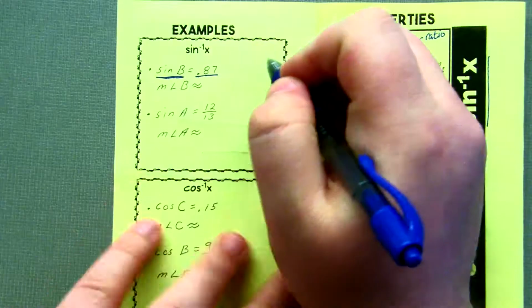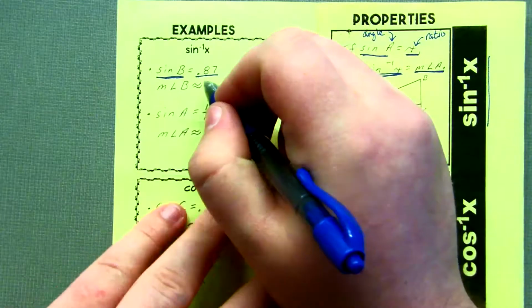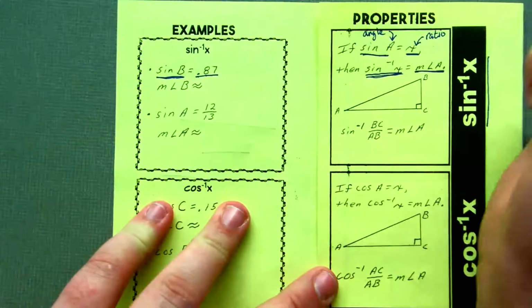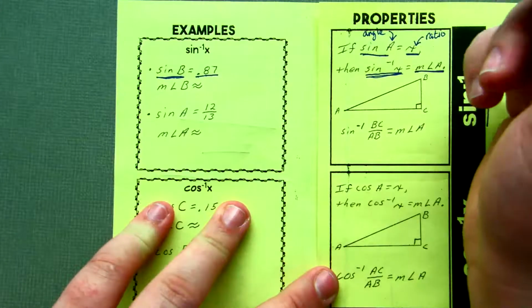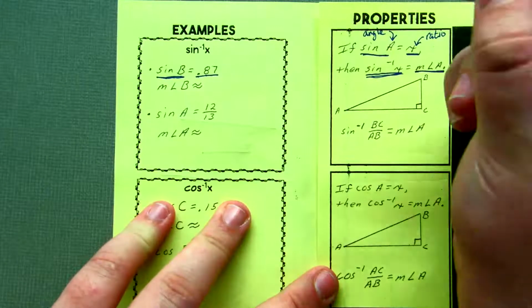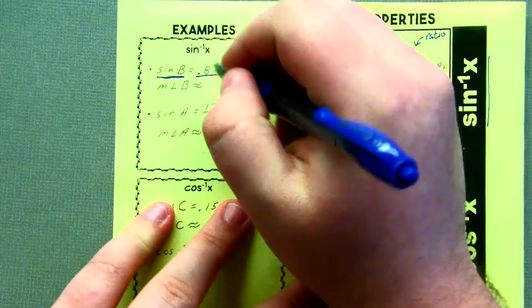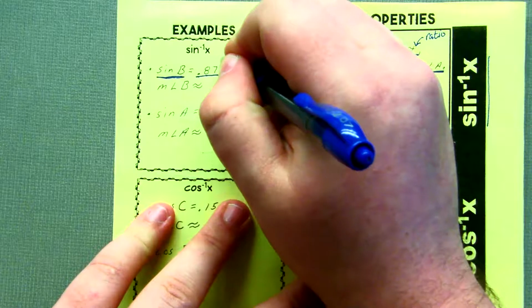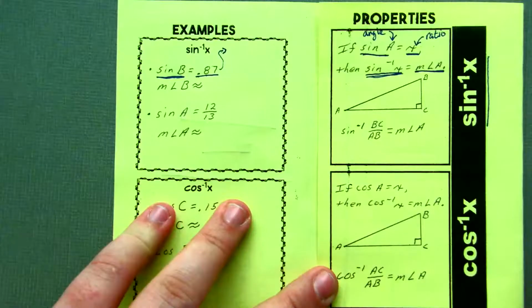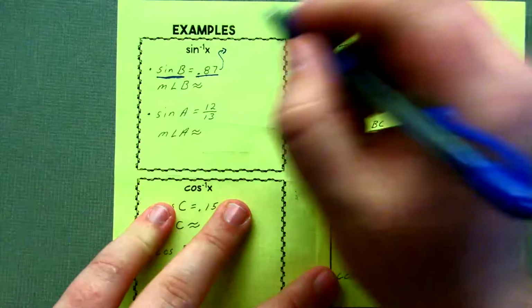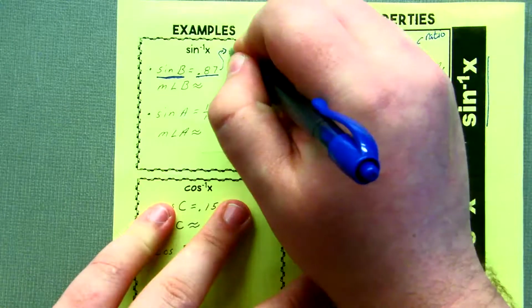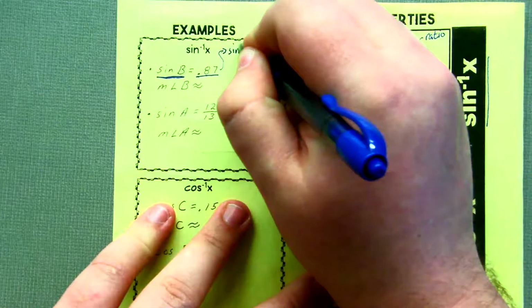So we have the sine of B equals 0.87. And we need to find a way to get rid of the sine. So what we're going to do is we are going to take the inverse sine of both sides.